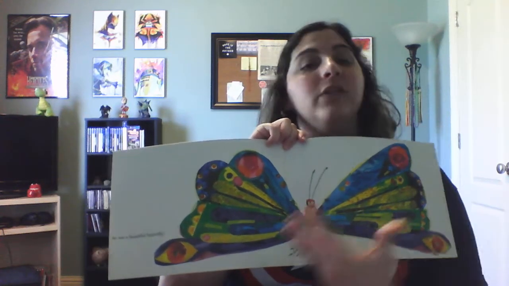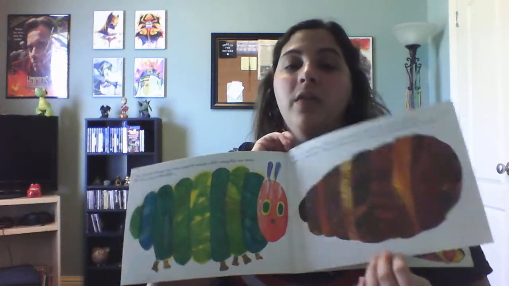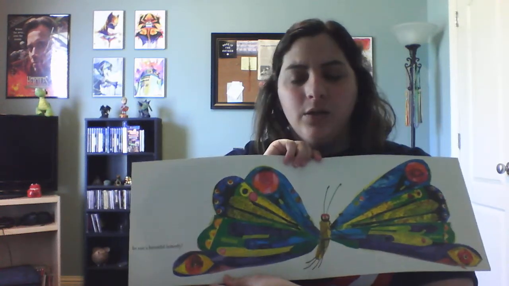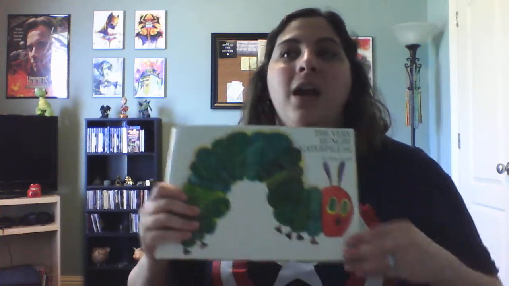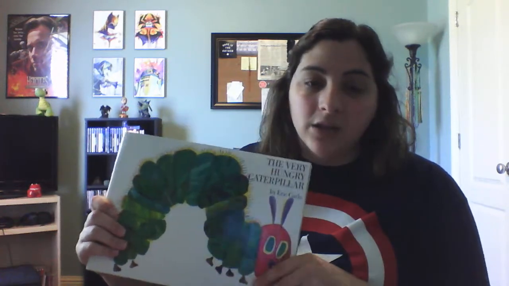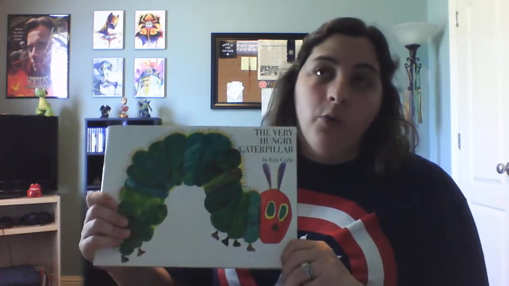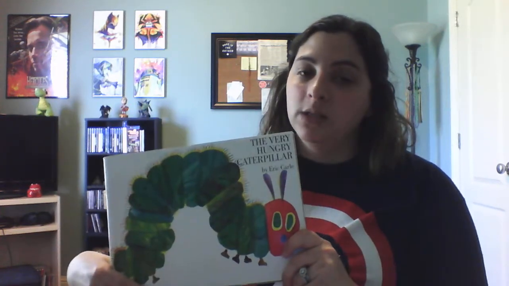And then, what do you see about the butterfly? What do you notice? What do you think happened from this page to this page? And so that would be the end of our picture walk, and then we would actually go through and read the story. And then any questions that were not answered, we would ask them again, and hopefully from reading the story and really getting into the pictures of it, they'd be able to answer this time.